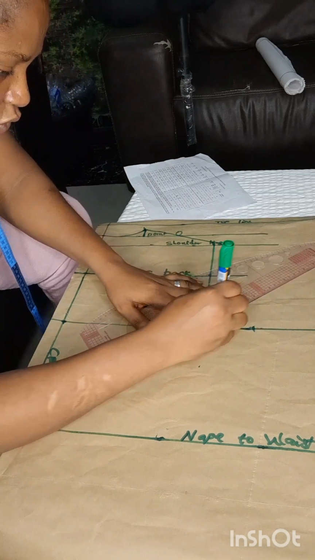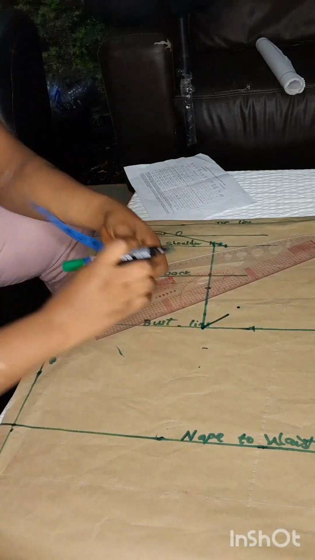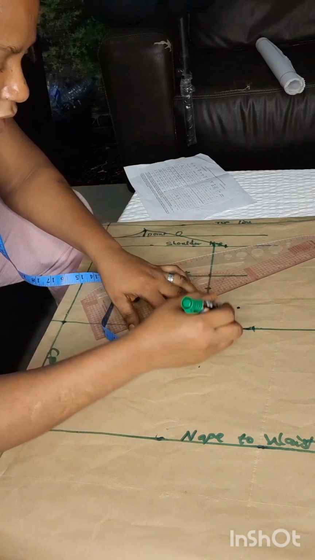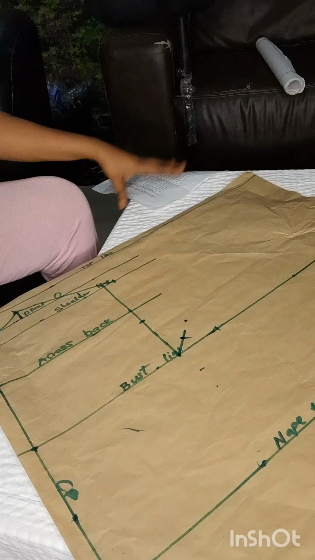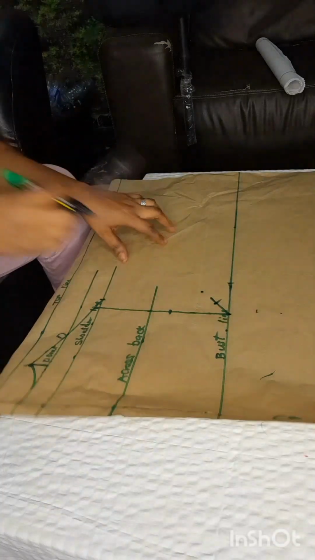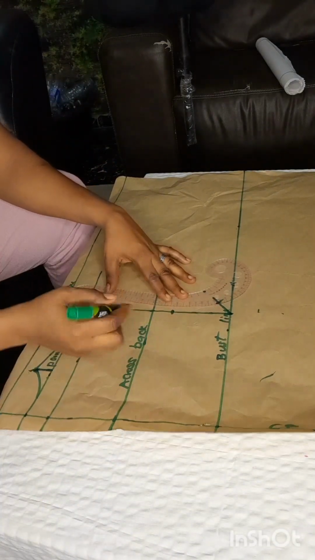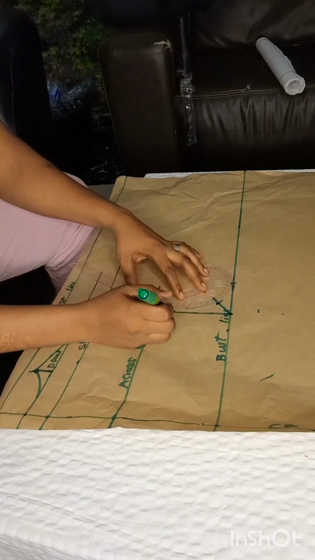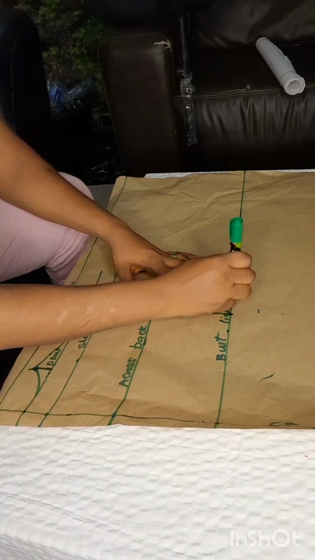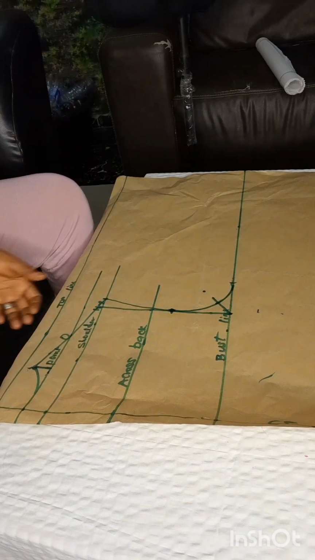To mark, what we just need is 3 cm to enable our armhole not to be too high and also not to be too low. Hope you can see. Now we've gotten all our points, so we need to connect our armhole. So we'll connect this way and also this way. Our armhole is set. I hope you can see it very well. How beautiful our armhole is looking.